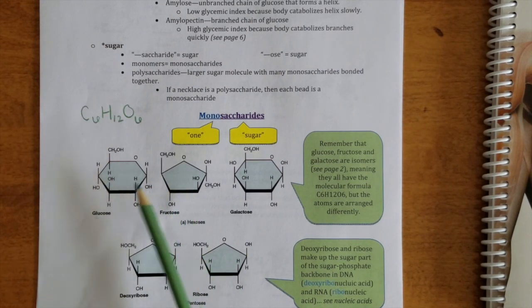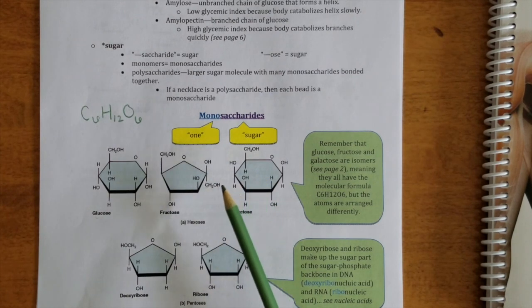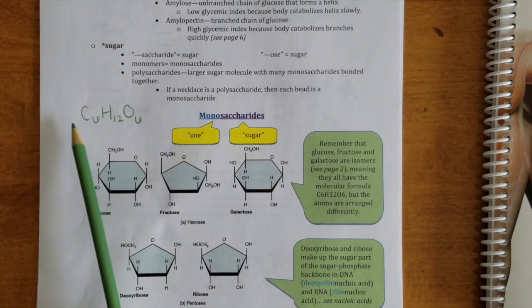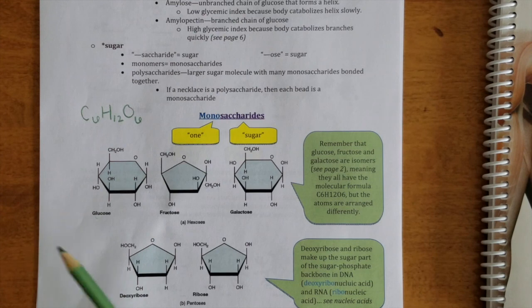However, you do notice that these are different molecules, so that brings us to the concept of isomers. Isomers are molecules that have the same chemical formula, but the elements, or atoms, are arranged differently in space. So let's take a look here.